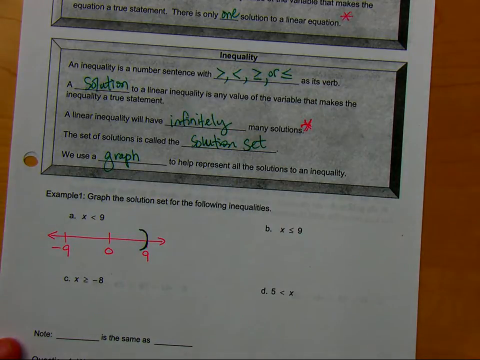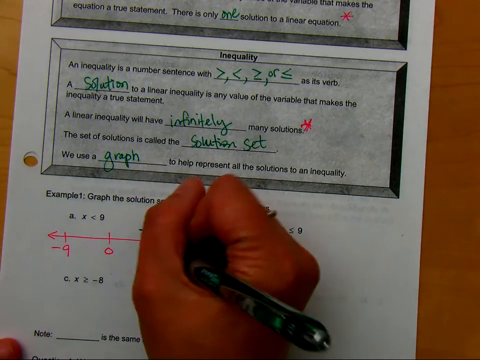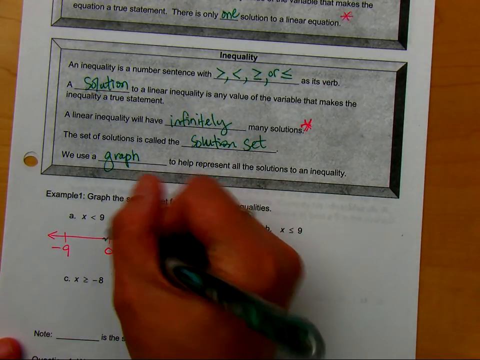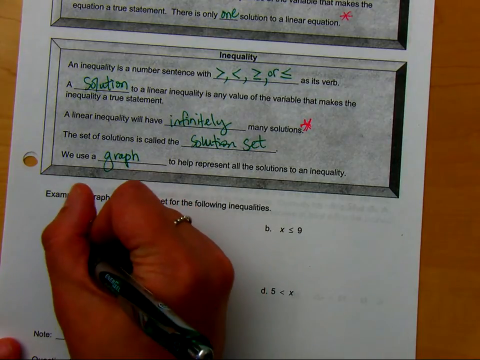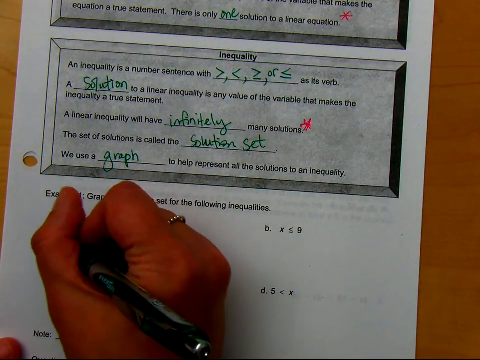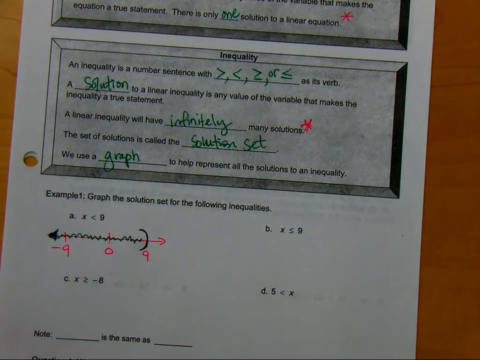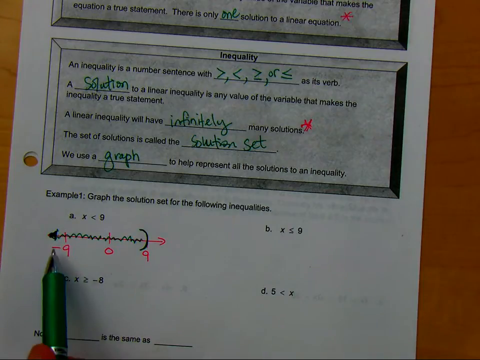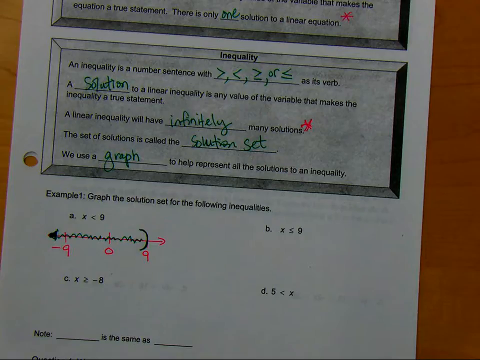Is 9 less than 9? No. And then I'm going to shade all the way down, and this shaded area is all of the numbers that are less than 9. Of course, I cannot list all of them, so I'm shading the arrow in to show that it's going to keep going in that direction. Yes, question?